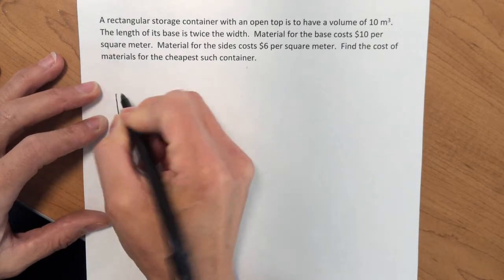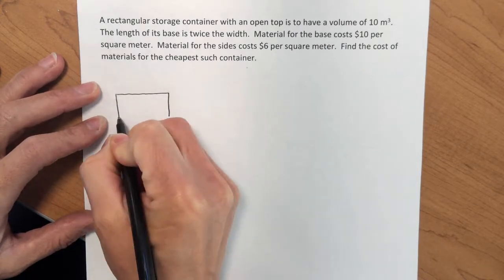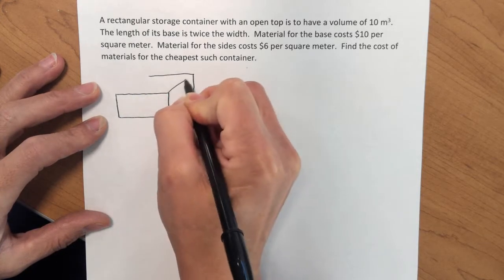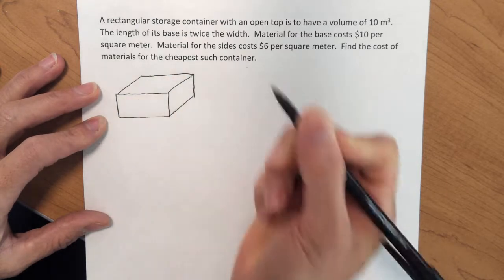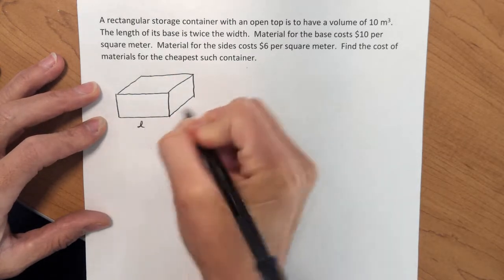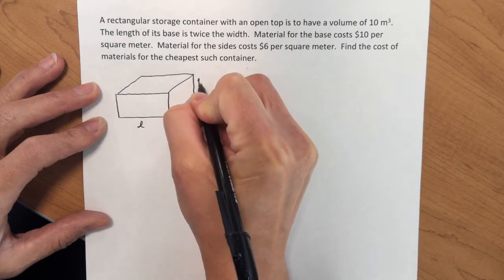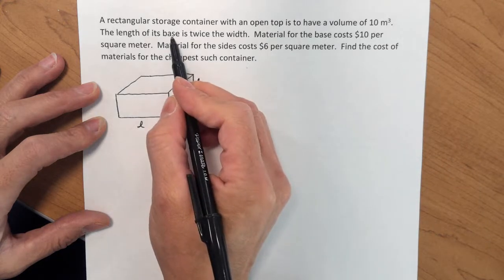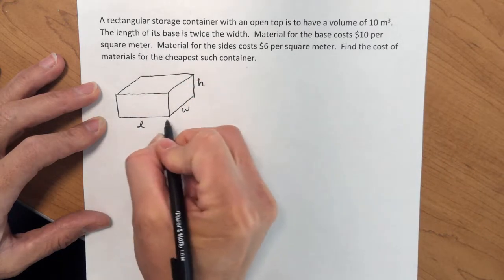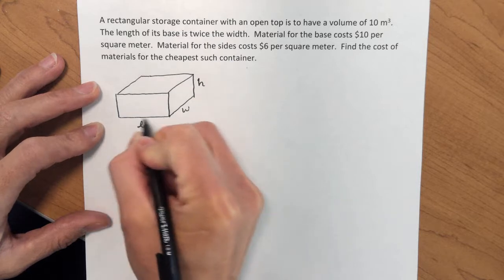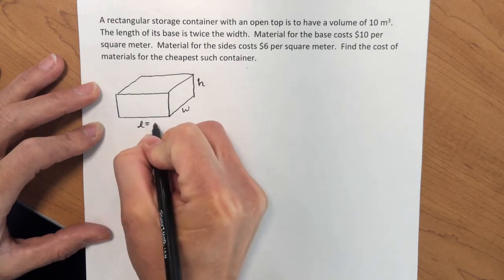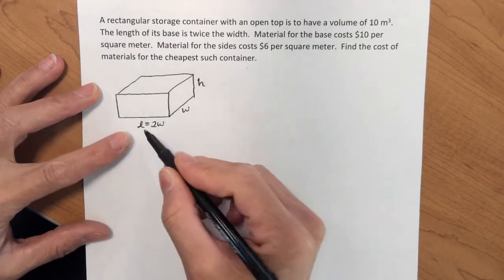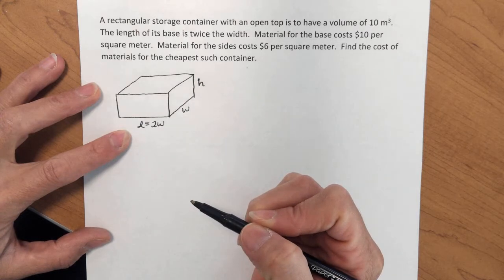So we need a rectangular box. I'm going to draw a diagram here. There we go. So our box, the base has a length and a width, and then there's the height. In the text, it says that the length of the base is twice the width. So here's the length of the base, or the face that the box is sitting on, and I'm going to call that 2W. So now I'm only going to have 3 variables because I don't need to use L anymore.